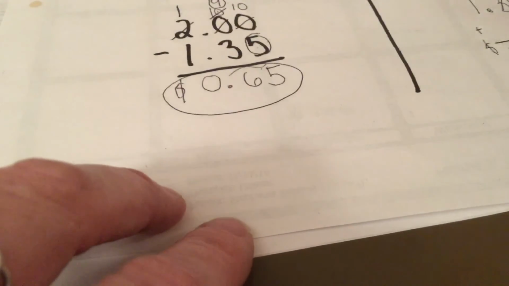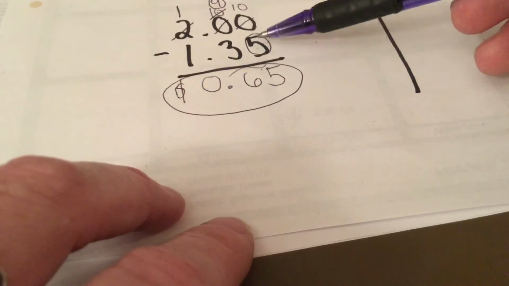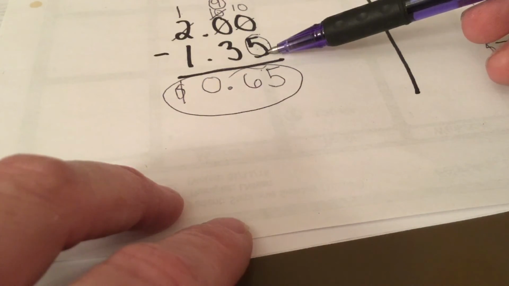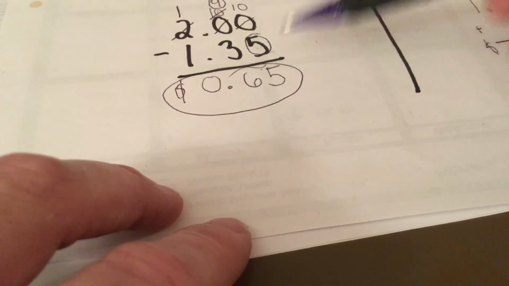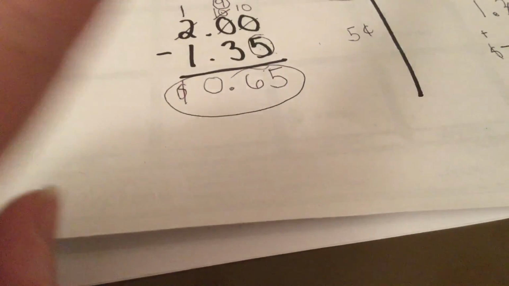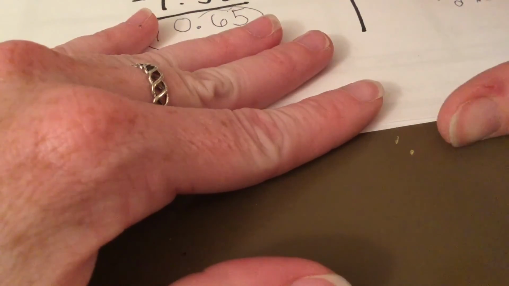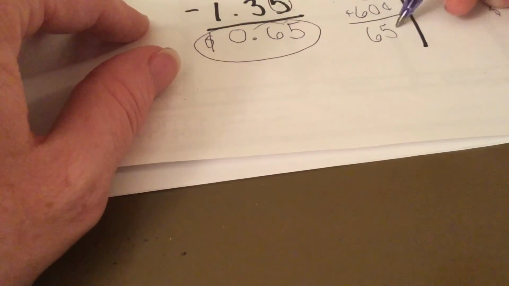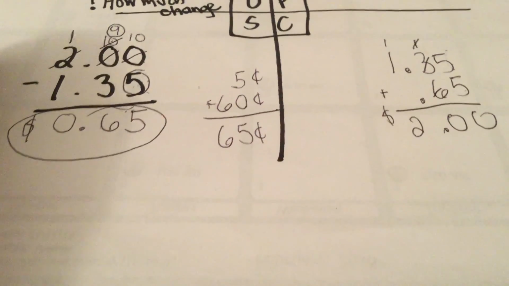Another way to do this would be to say, okay, well, I can count up from $1.35 to $2. So I could say 5 cents gets me to 40, and then 40 to 50, 50 to 60, 60 to 70, 70 to 80, 80 to 90, 90 to $1. So that was 60 cents. And I'd add it together and I'd get the same answer, 65 cents. So whatever way makes more sense to you is what you should use.